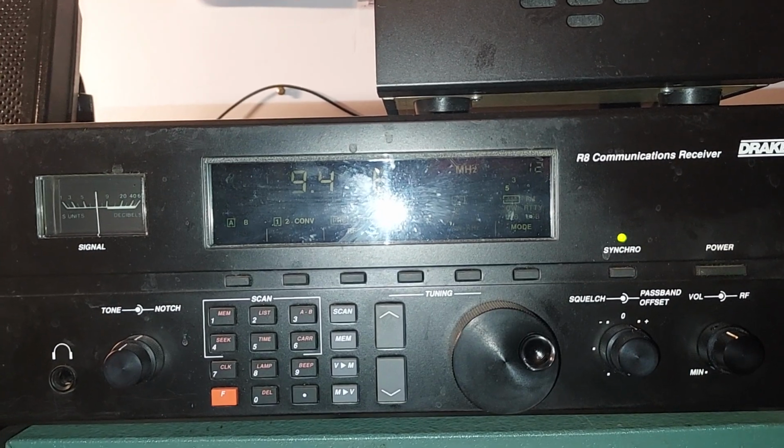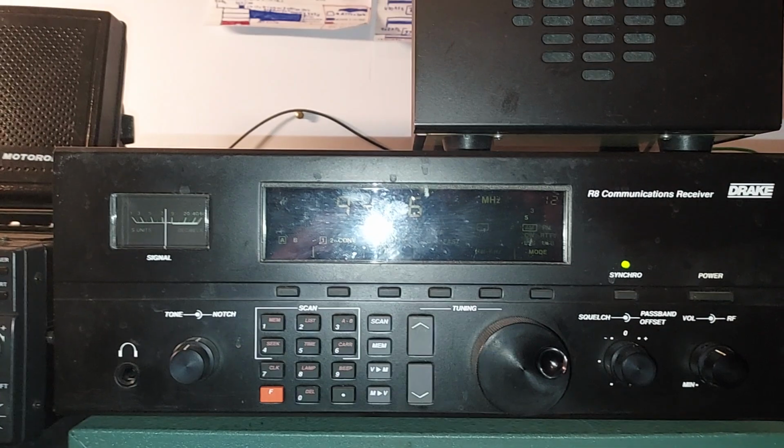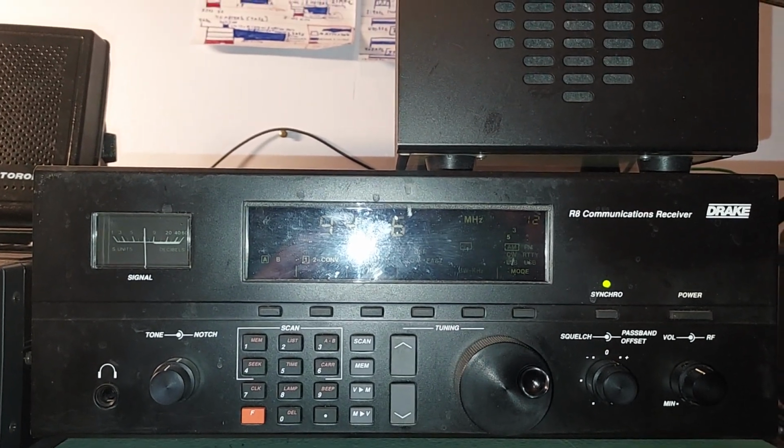Anyway, I enjoyed the segment. Hopefully I cleared out a few of the digital modes that you might hear on the Shortwave band.